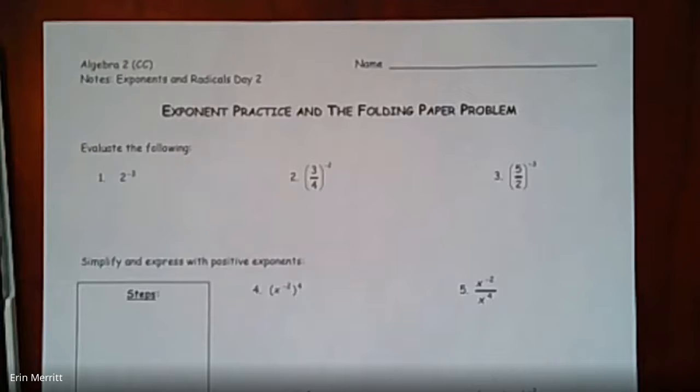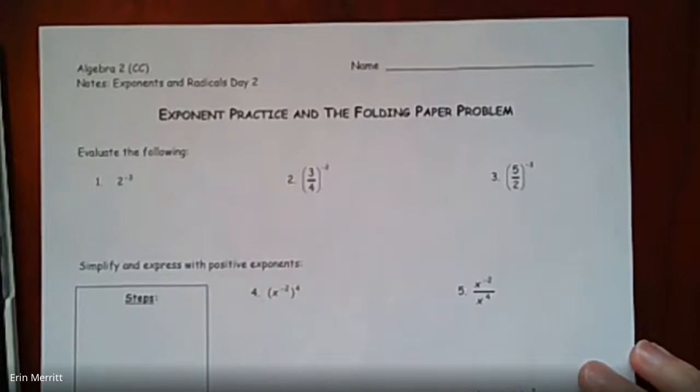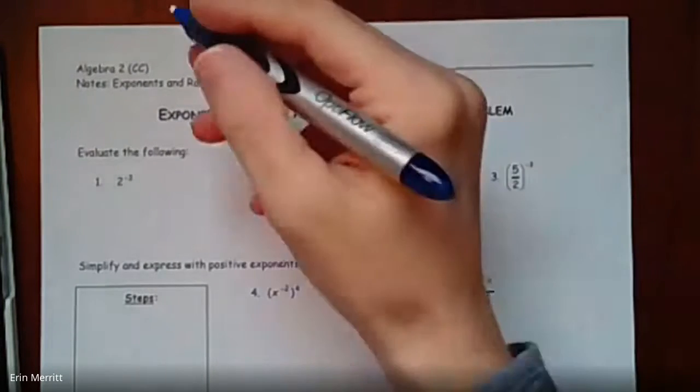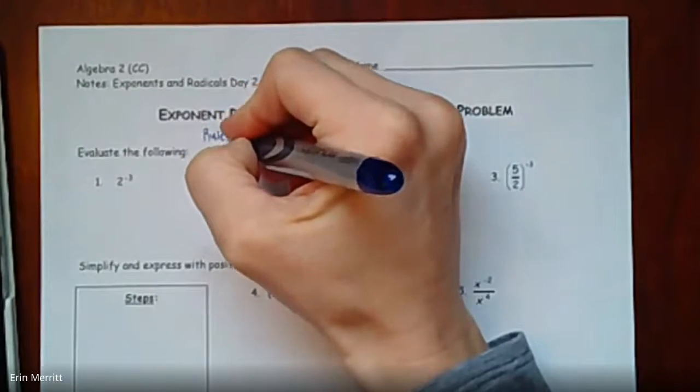Let's do some exponent practice today. So the first three really focus right in on the negative exponents. And so I wanted to start by just reminding you of what that rule is. So there's two rules. Same thing, but sometimes it helps to see it separate.